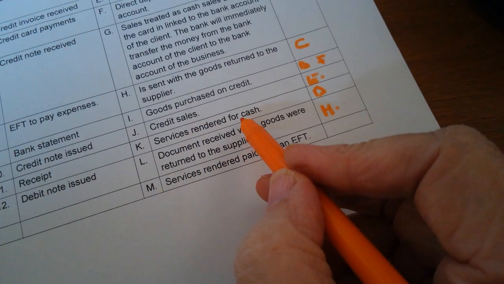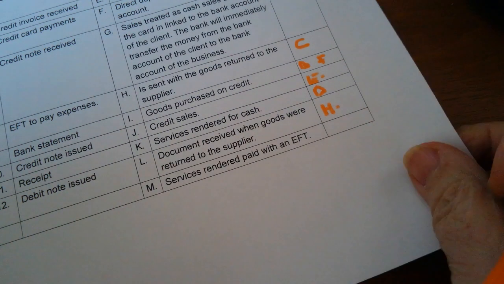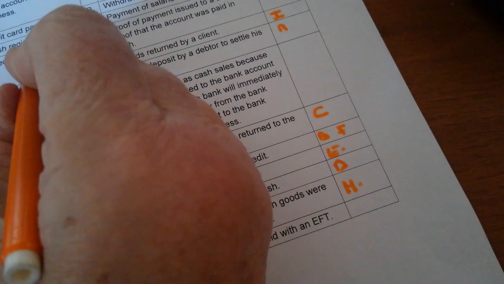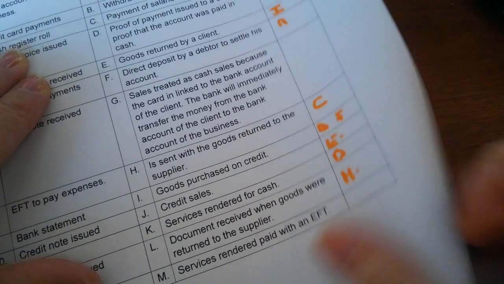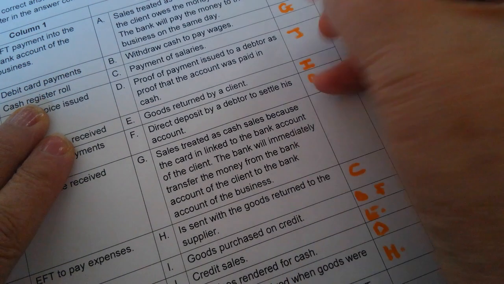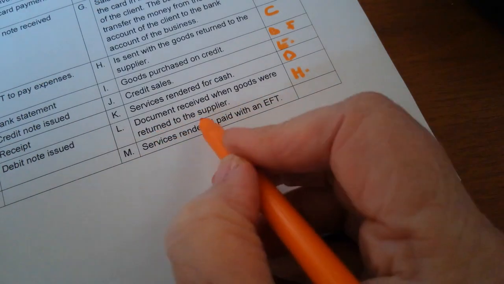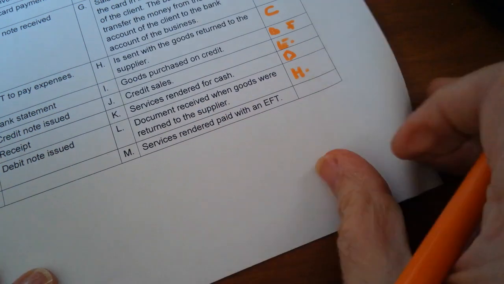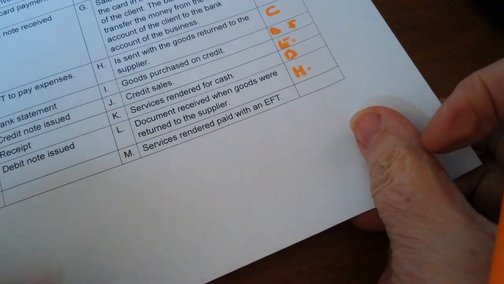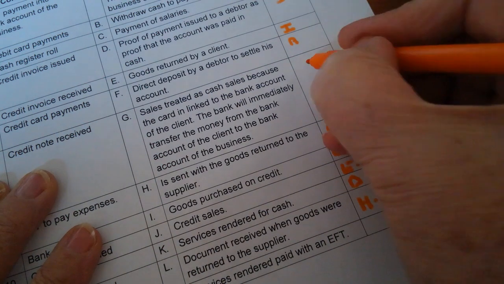Services rendered for cash is cash register roll. Okay, so number 3 is cash register roll, and the services rendered is number K. Document received when goods were returned to the supplier. Okay, so when the supplier is prepared to take the goods back, we will receive a credit note, and that will then be number L.